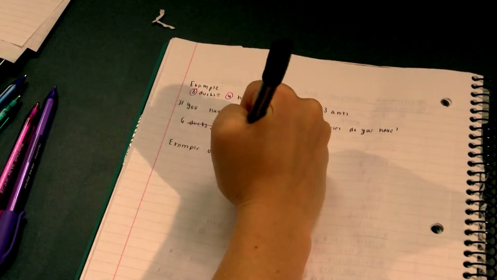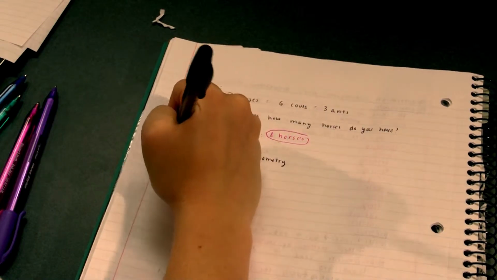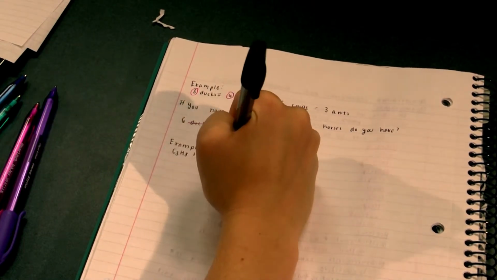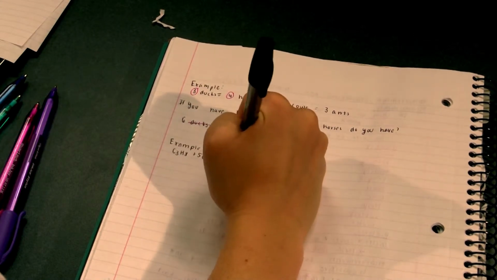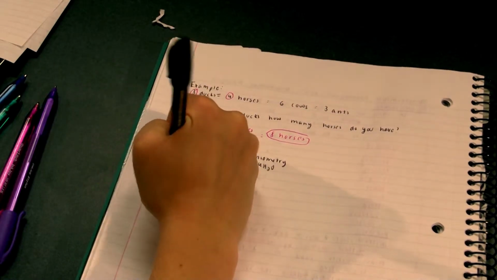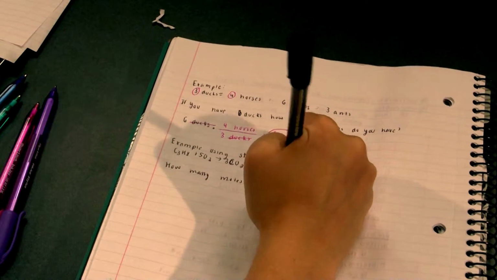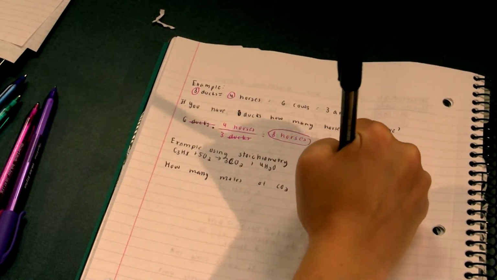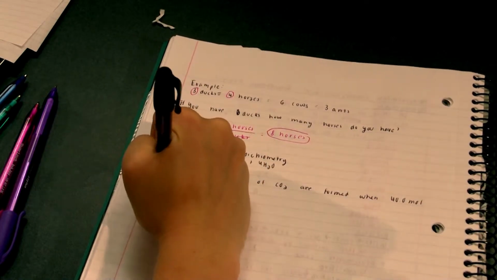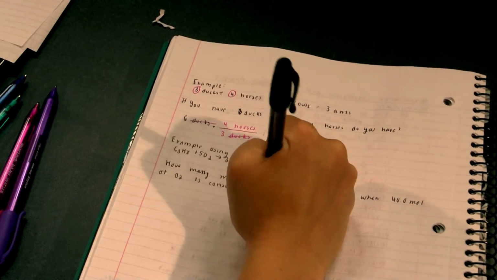So now we're going to move on to an example using stoichiometry. A bit more complex, but I'm pretty sure we can all do that. This is the actual equation that I used from my stoichiometry video. However, we're going to use it again here just to get the point across. So C3H8 plus 5 O2 yields 3 CO2 plus 4 H2O. What we're looking at is how many moles of carbon dioxide are formed when 40 moles of oxygen is consumed while burning propane.